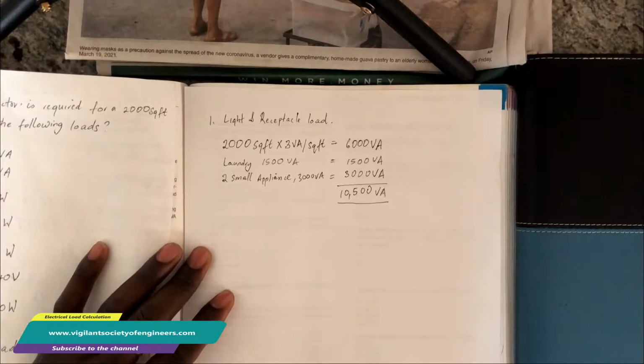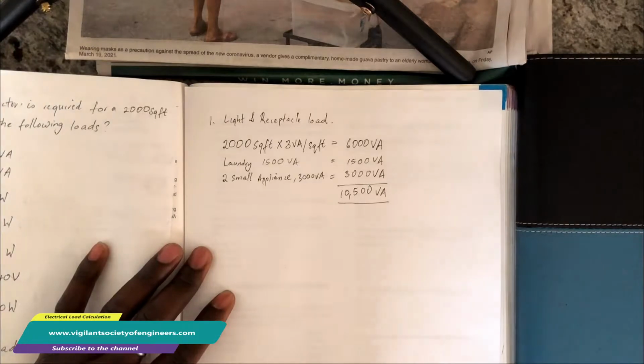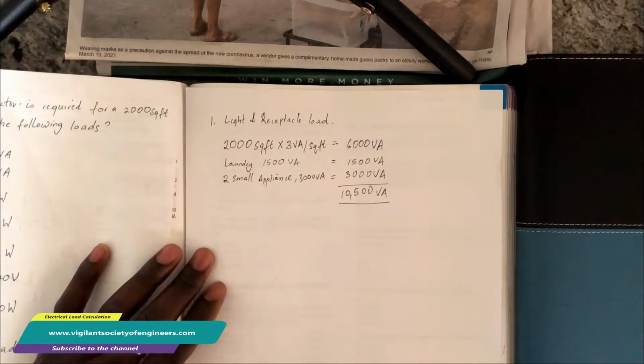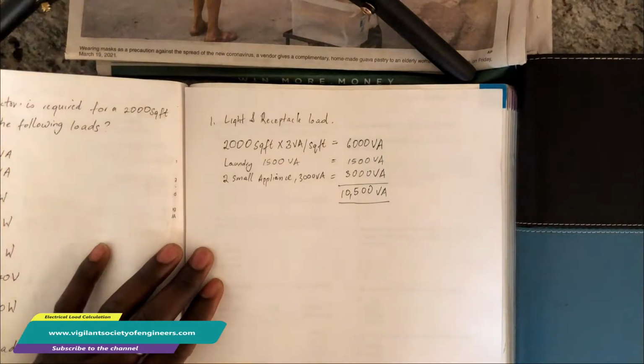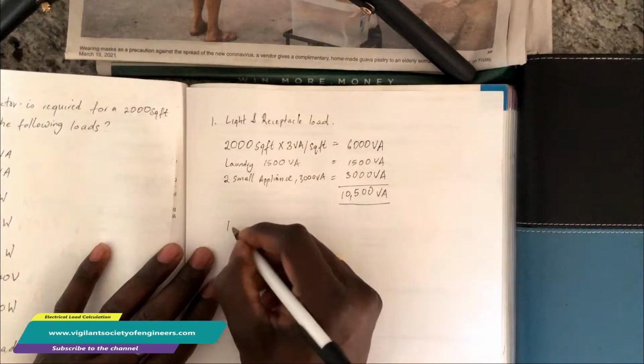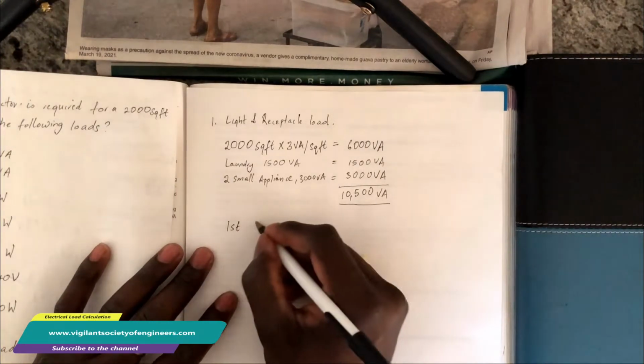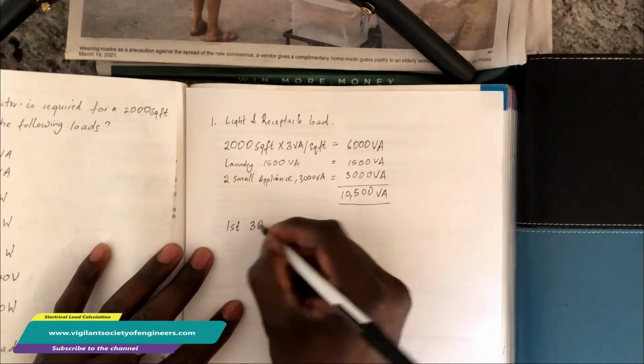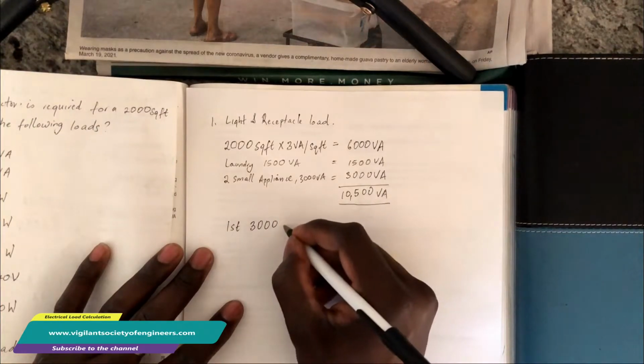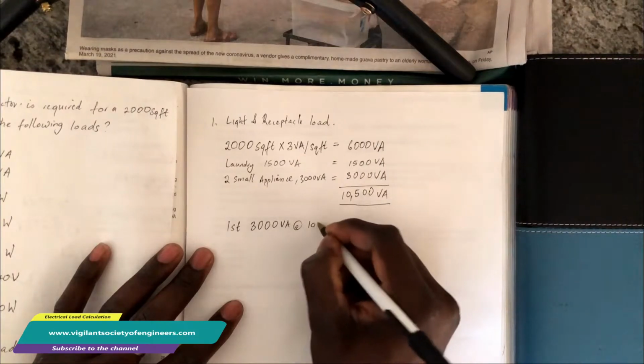So we have to find the demand for lighting and receptacle. For the demand for lighting and receptacle, we normally would take the first 3,000 VA at 100%.